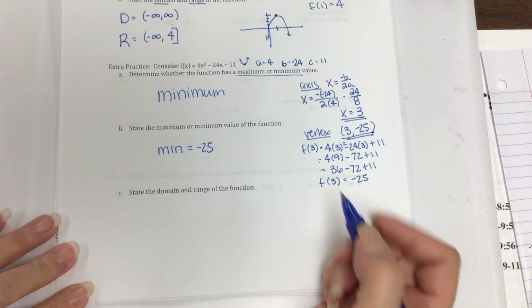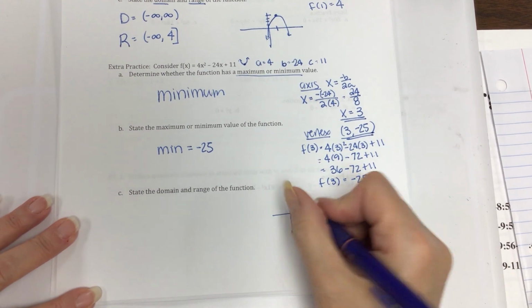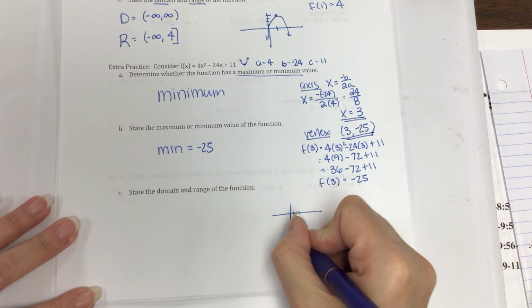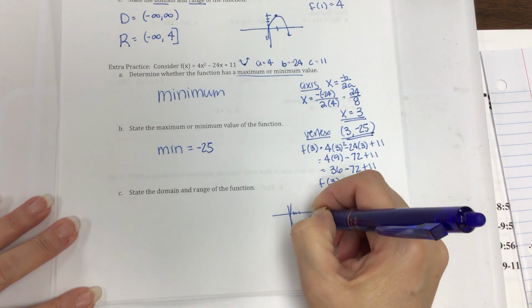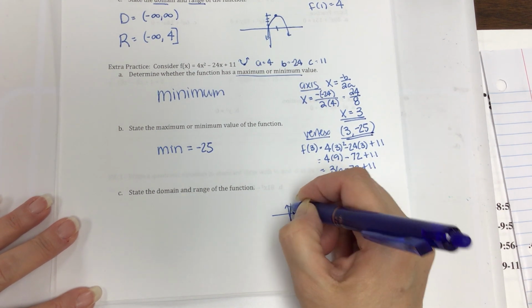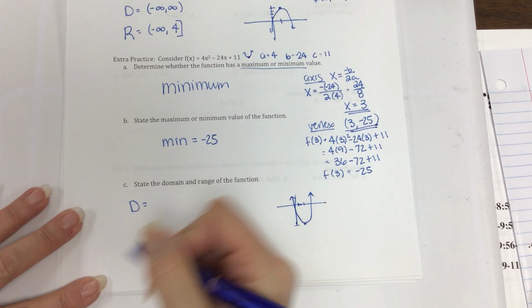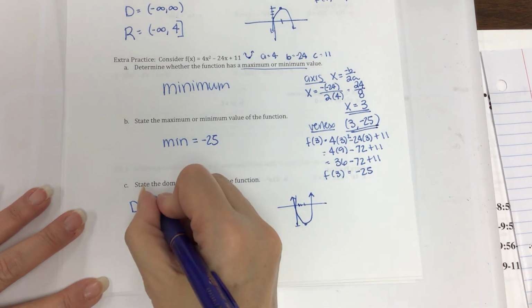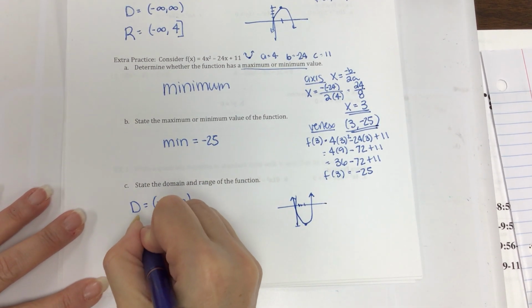Okay, so then our domain and range. Think about this. If we sketch a very simple graph here, we'd go right 3, down 25, right? And it would open up, so it would look something like this. Do you agree with that? All right. So our domain, what's our domain going to be for every quadratic? All right. What about our range?